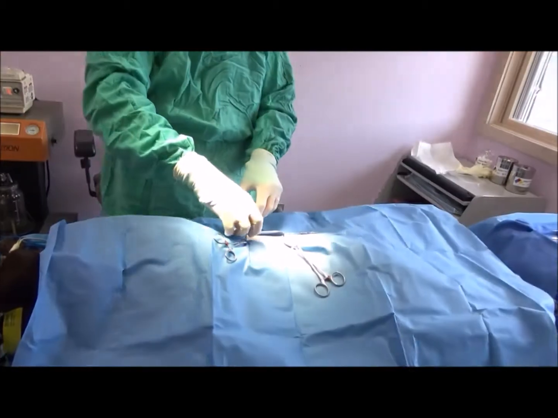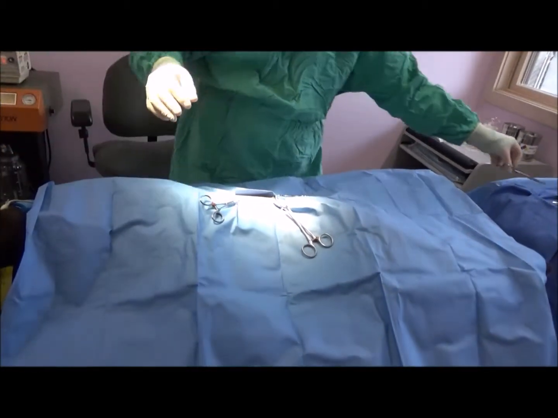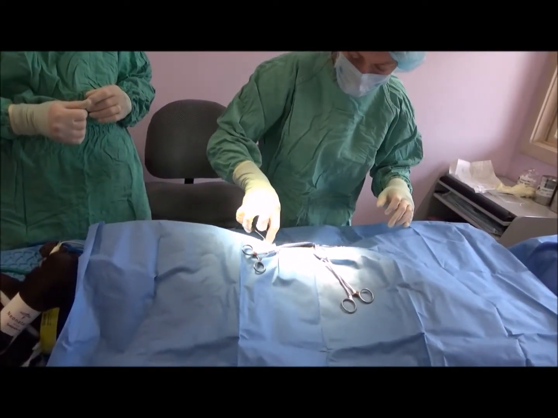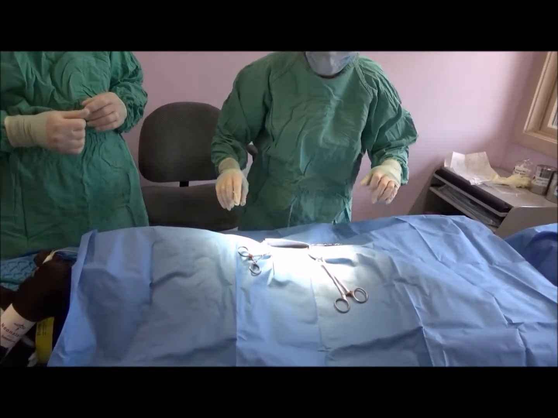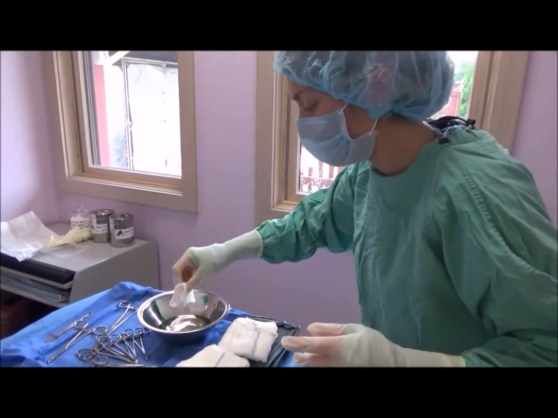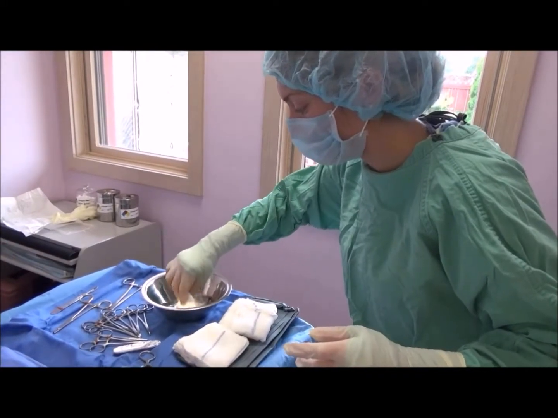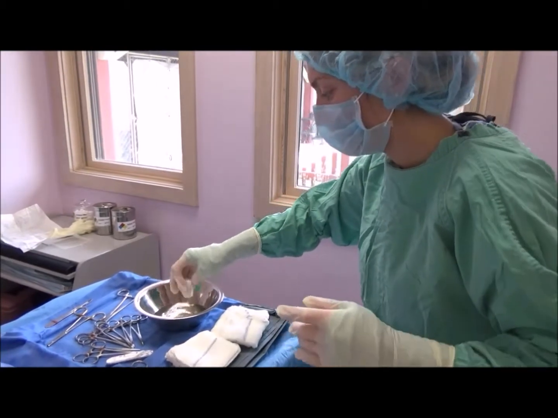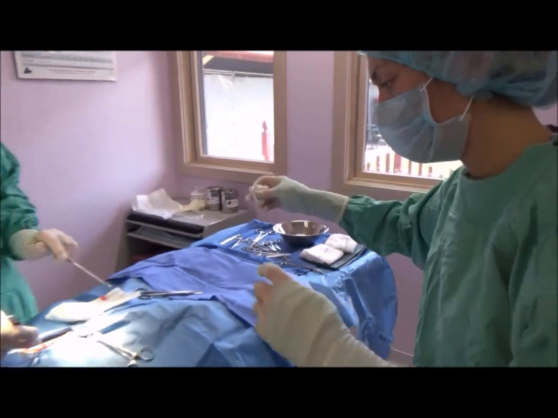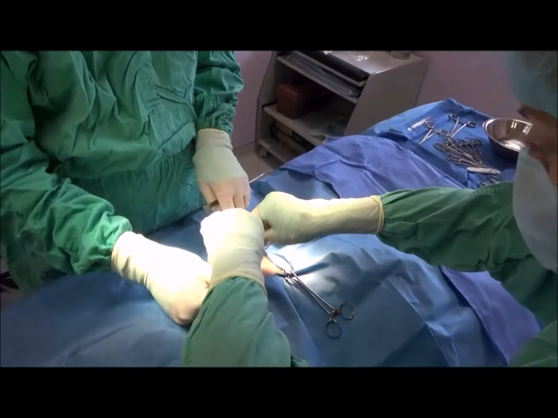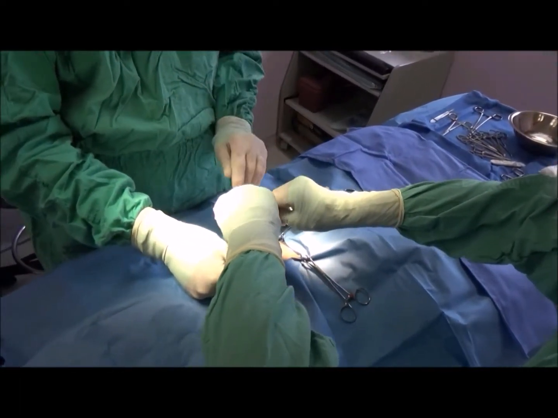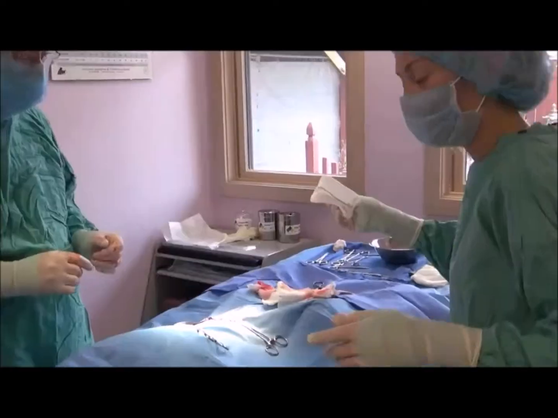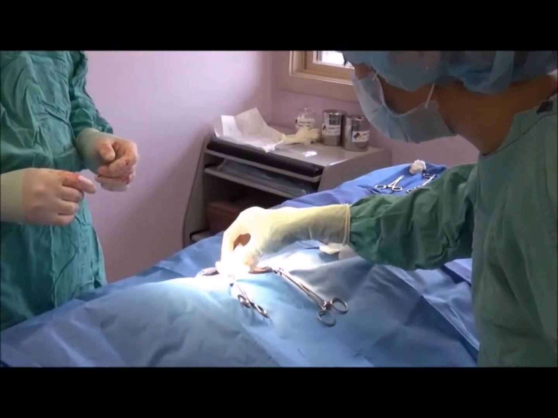Actually, I'm going to come to this side. Okay. So now I'm going to moisten the abdominal cavity here. So I'm soaking it in a sterile saline solution. That's good. So now I'm just going to block some blood.